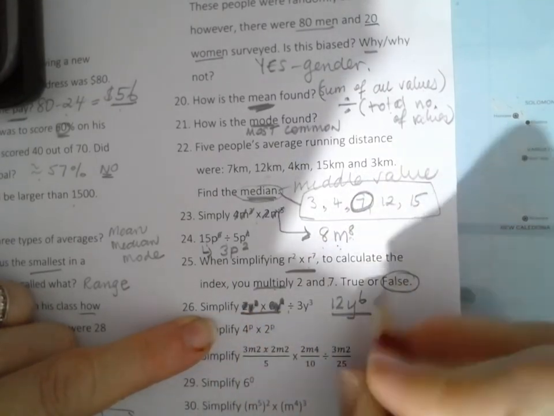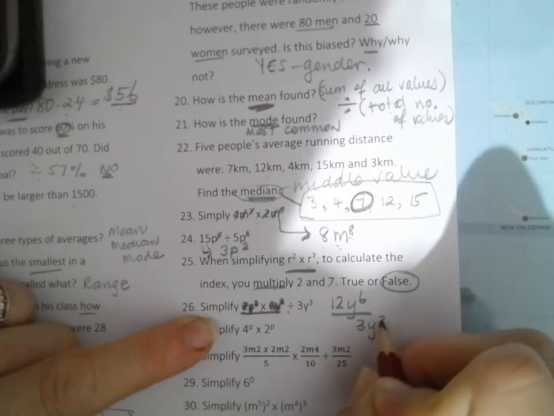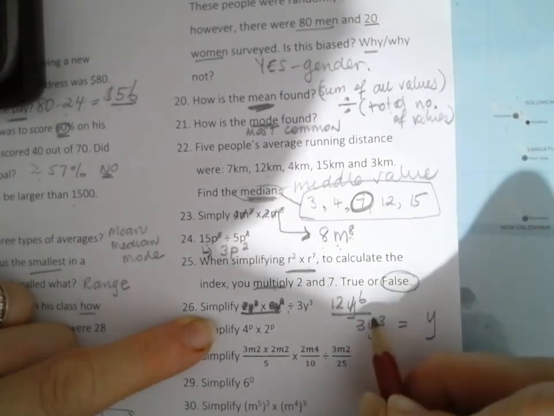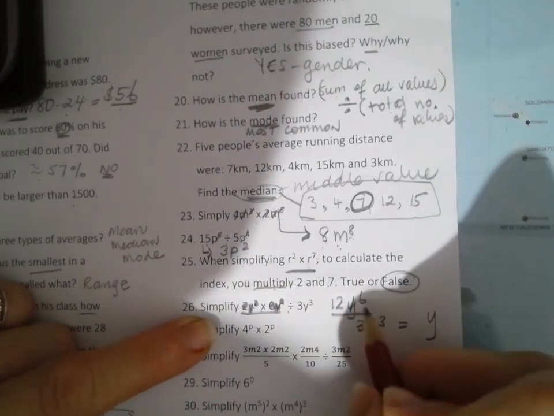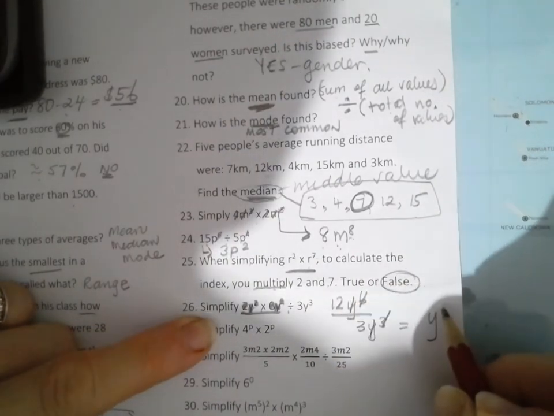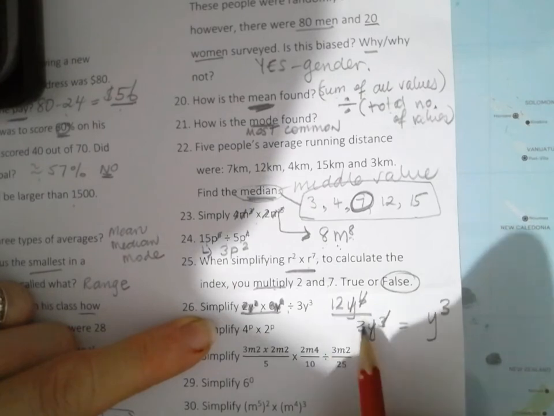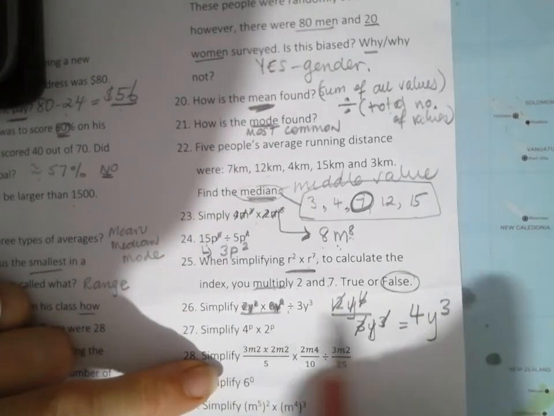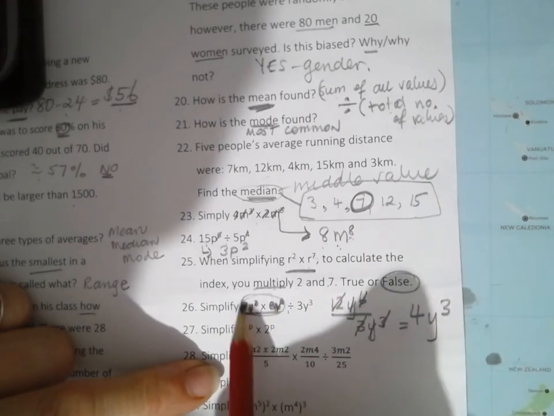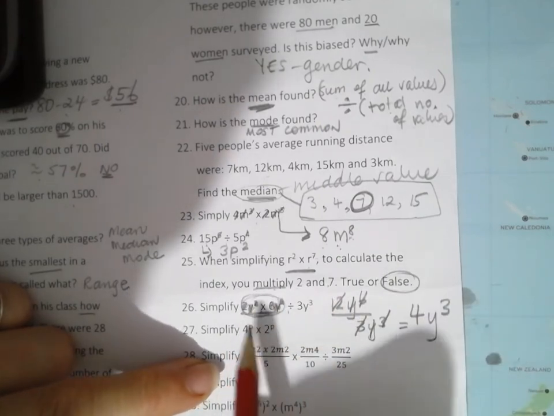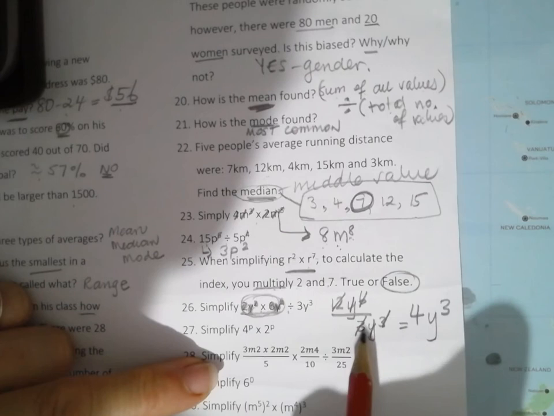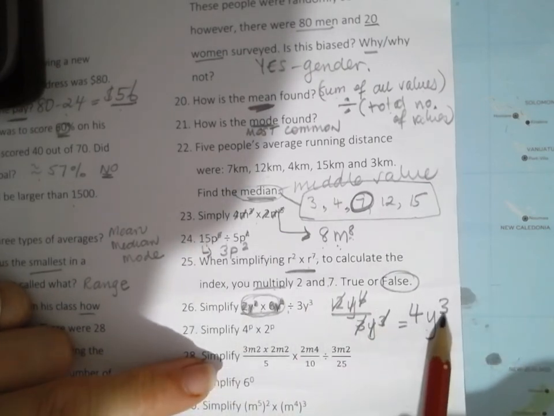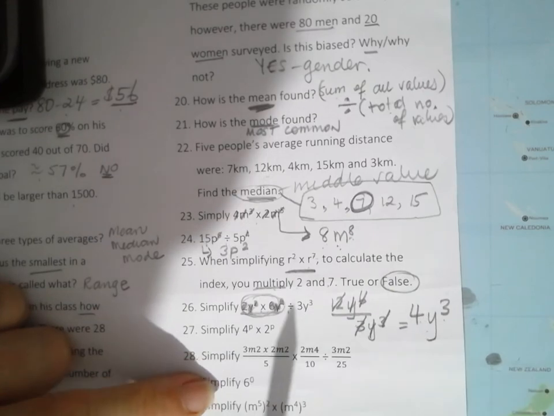And now we're going to divide that by 3y3. So now we're going to keep the base, which is y. We're going to subtract the powers. 6 take away 3 gives me 3. And we're going to divide 12 divided by 3 to give me 4. So we did our first step, multiplied them by keep the base, add the powers, multiply the coefficients, and then we did the division as per the question. So kept the base, subtract the powers, and divide the coefficients.